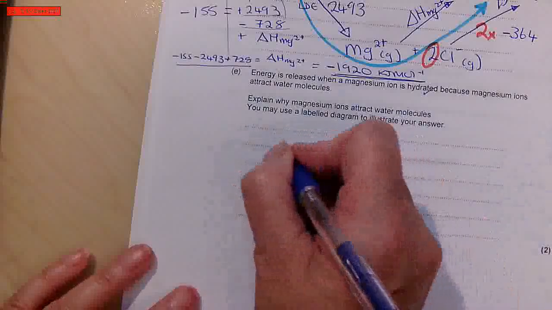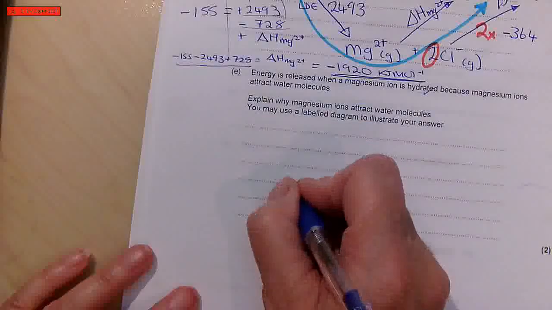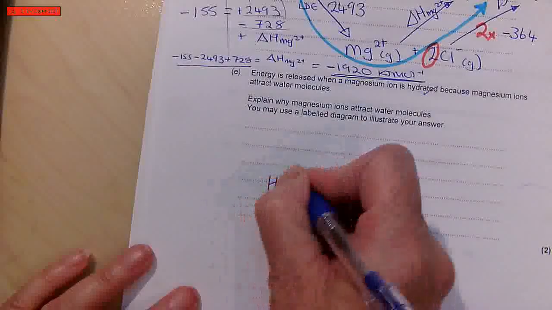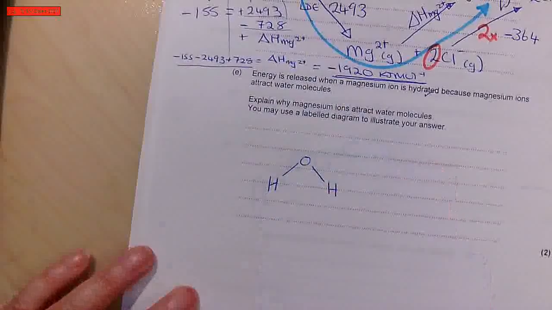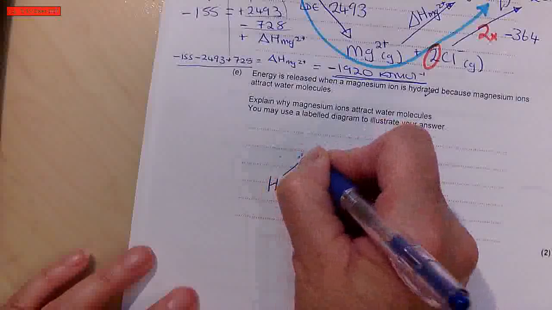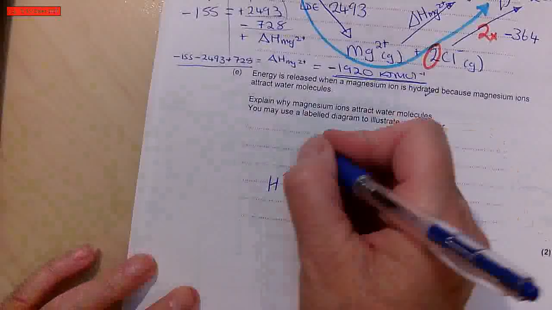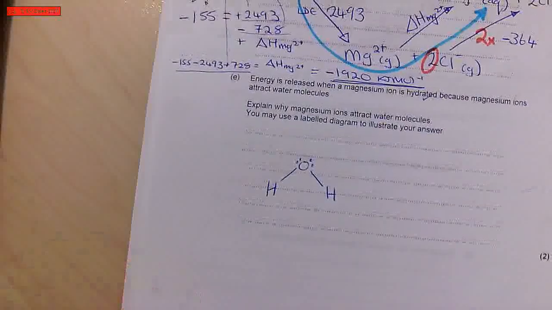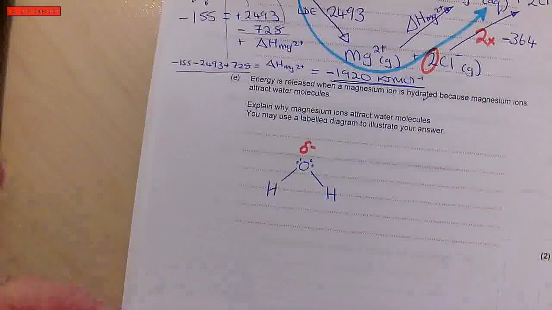Oh, diagram. Excellent. So, let's draw water then. Okay, water. We know water is polar. We know water has a lone pair of electrons. We can work that out from shapes of molecules. So we know that this end is delta negatively charged.